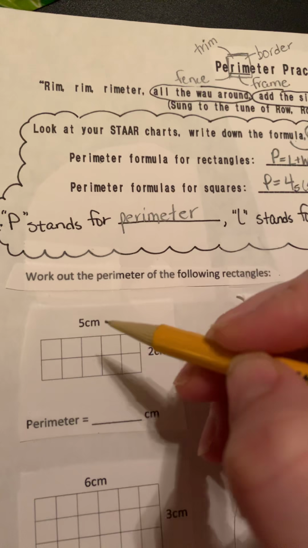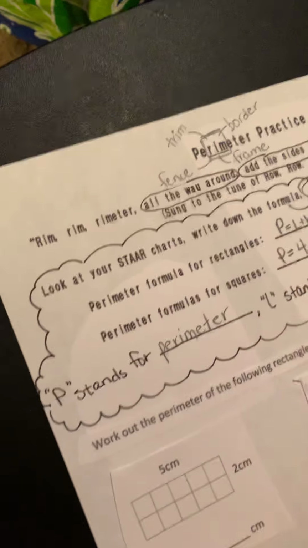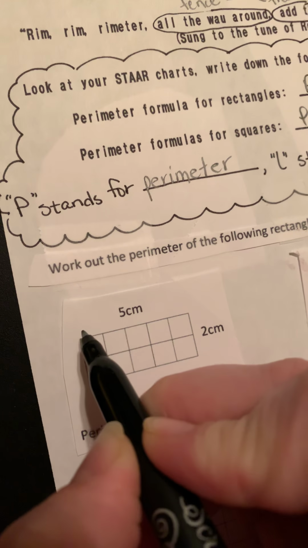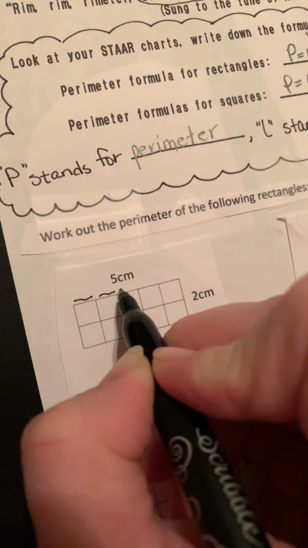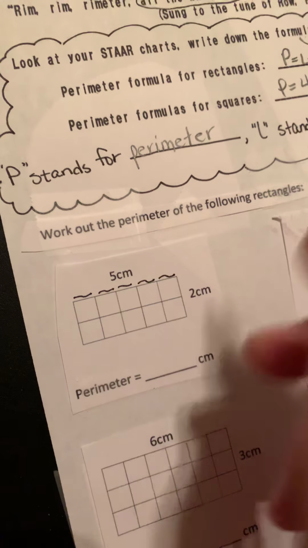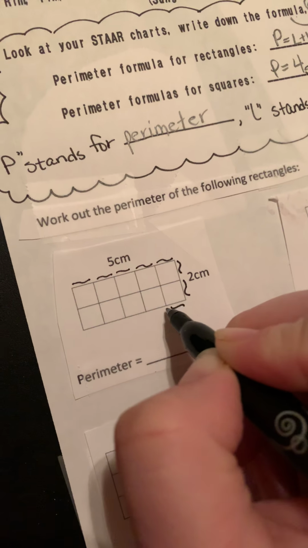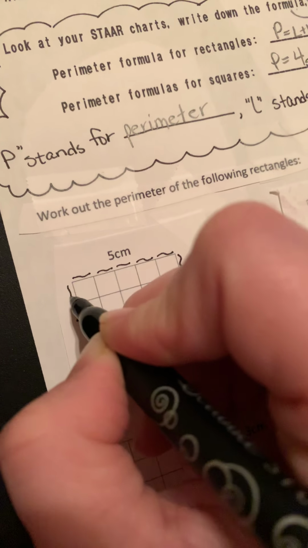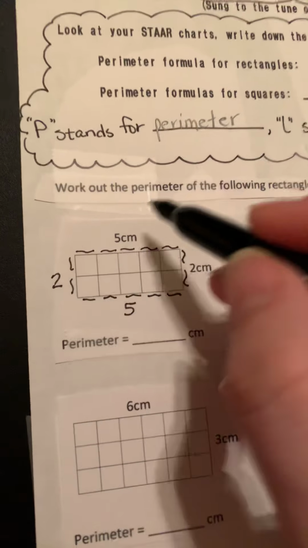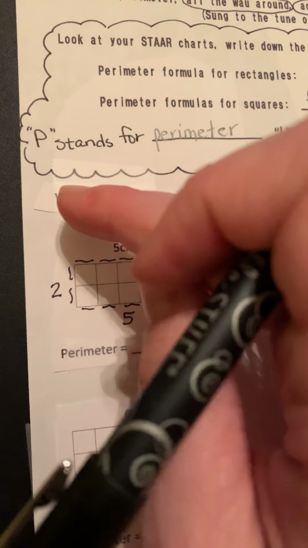So here we go. We're going to do the first one together. We do not look to the inside. And in this case, I want you to get your highlighters and let's trace like we're a worm. Trace how many squares it takes to crawl across the top. 1, 2, 3, 4, 5. And there's 1, 2, right? And then 1, 2, 3, 4, 5. And then 1, 2. So if you crawl all the way around, it's 5 plus 2 plus 5 plus 2.